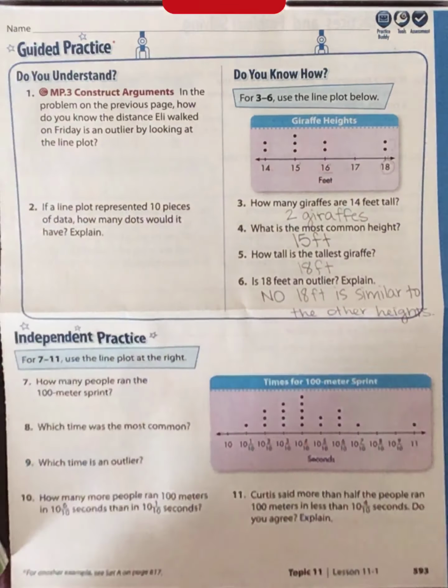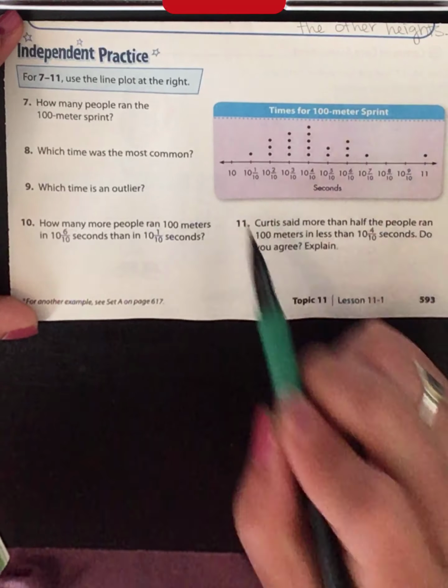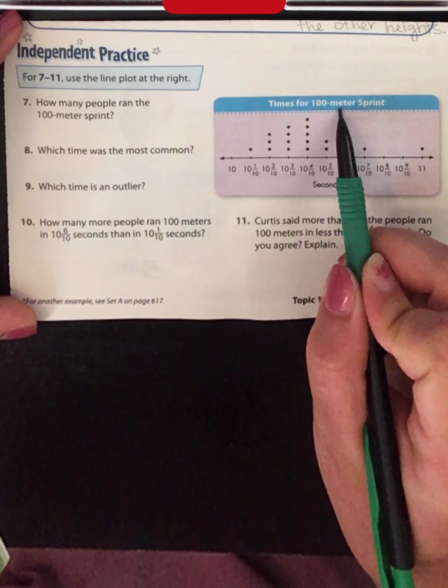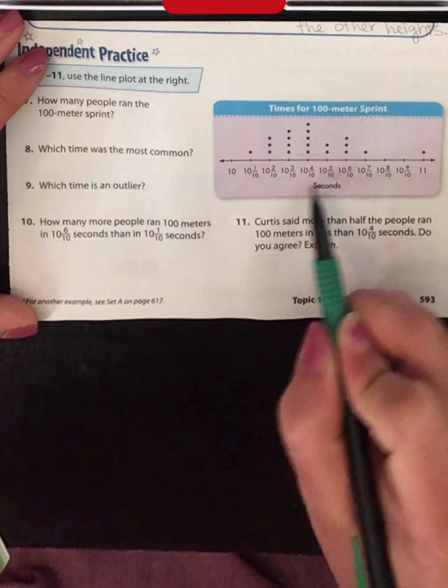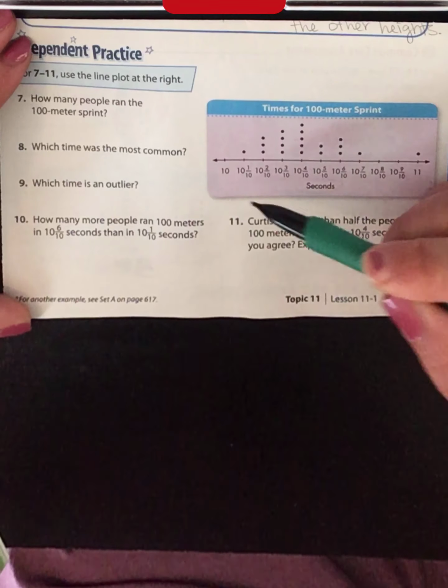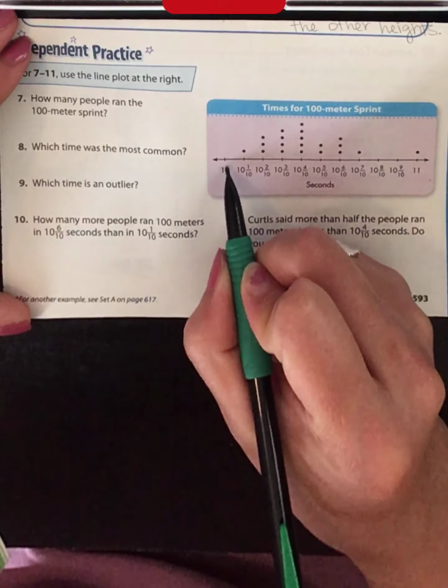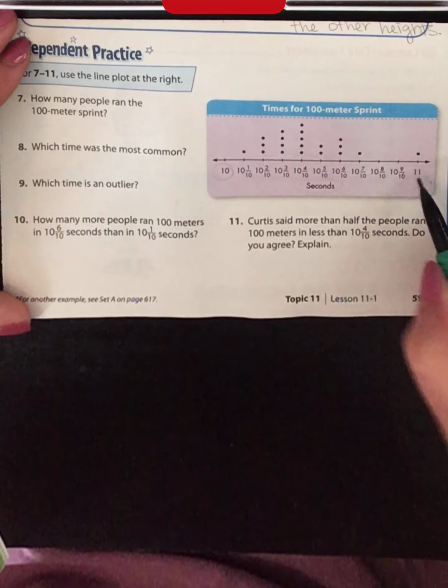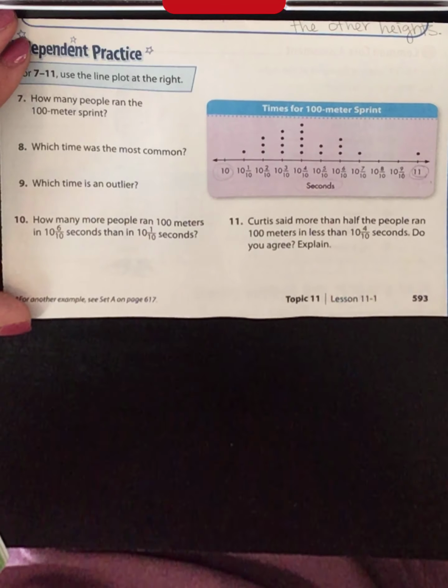Okay, and looking down at the bottom, I'm going to fold my page for you guys so it's a little bit easier to see. Okay, another line plot. This represents times for a 100-meter sprint. And everything down here is in seconds. You will notice that these are mixed numbers. You've got a whole number and a fraction. So it starts here with 10 seconds and over here ends at 11.